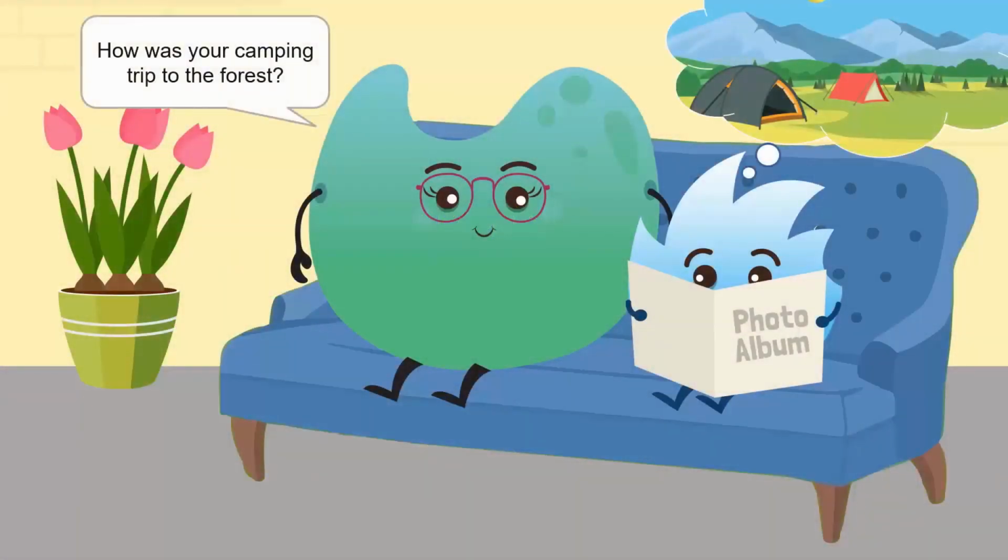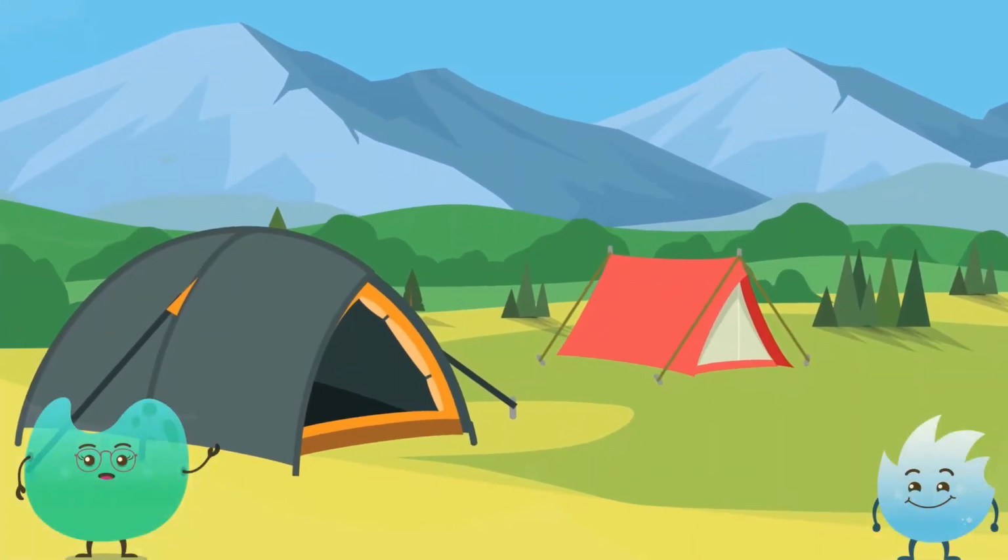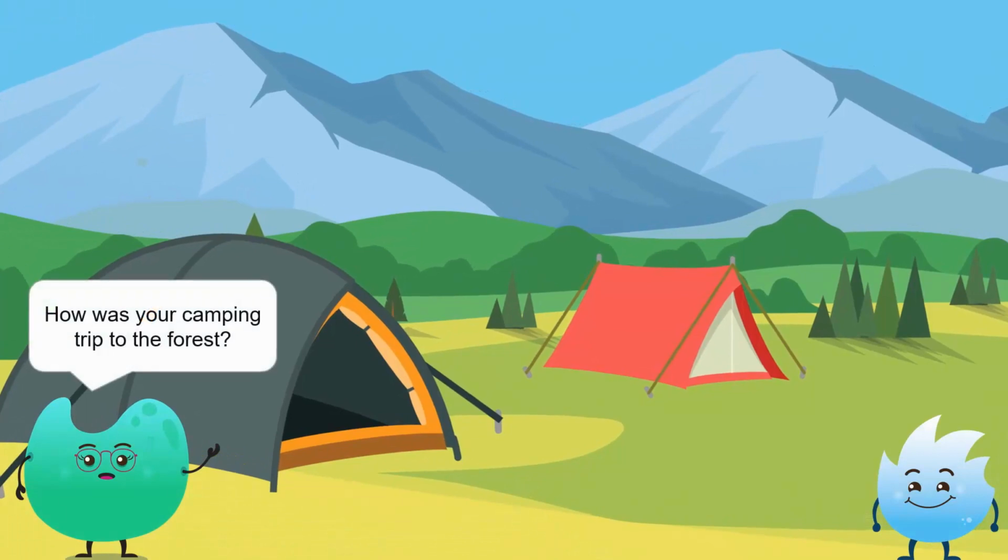Hi, Spiky. How was your camping trip to the forest last week? It was great! We learned a lot about plants.